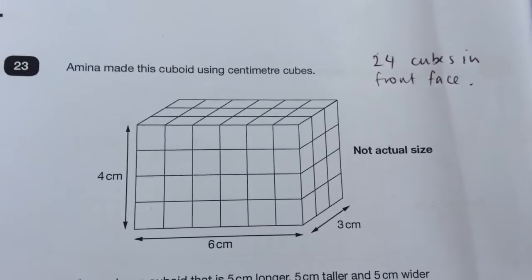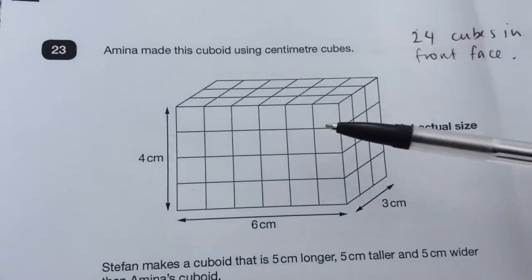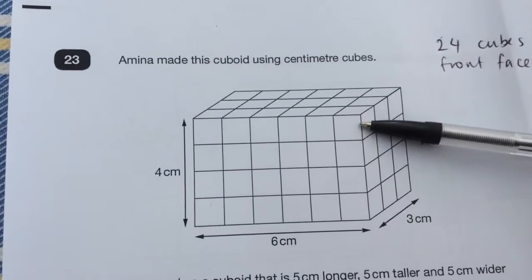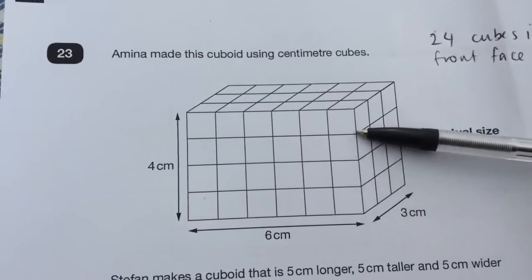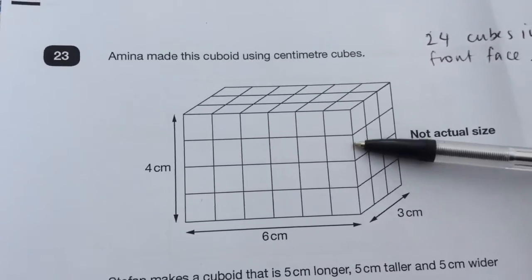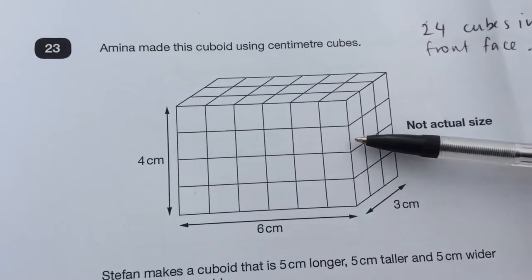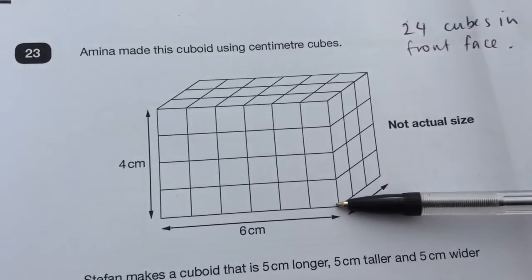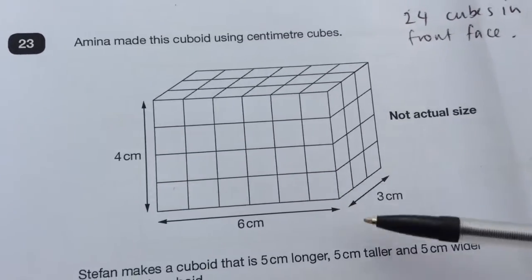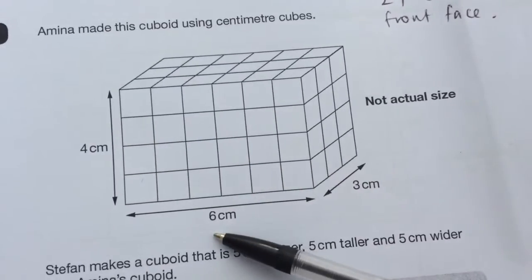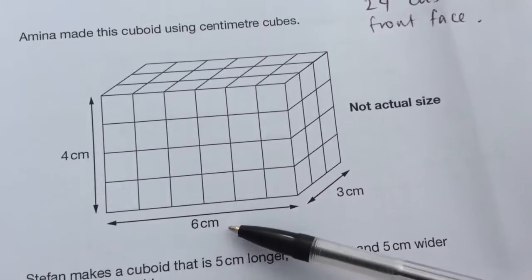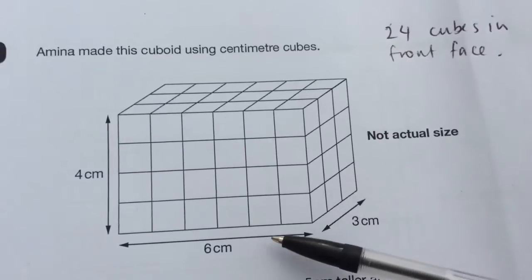Can you spot a better way of doing that rather than counting them? Hopefully, as you were watching me count, you might have spotted. When I got to the end of here, it's 6. That's one row of 6. When I got to the end of here, that's another row of 6. 6, 12, 18, 24. What have I done there? Yep, I've got 4 rows of 6 cubes.